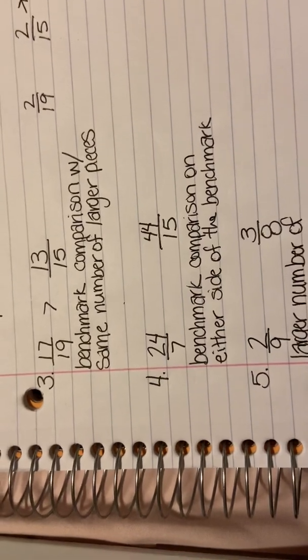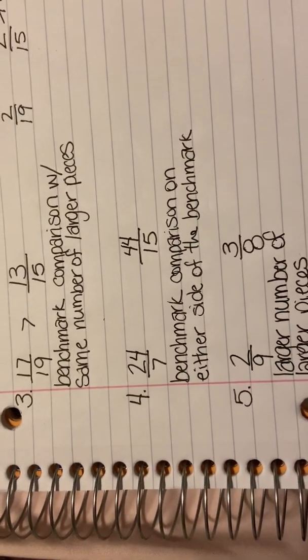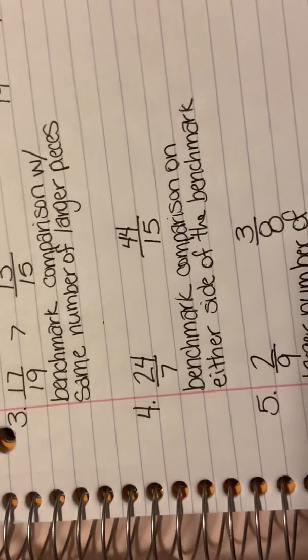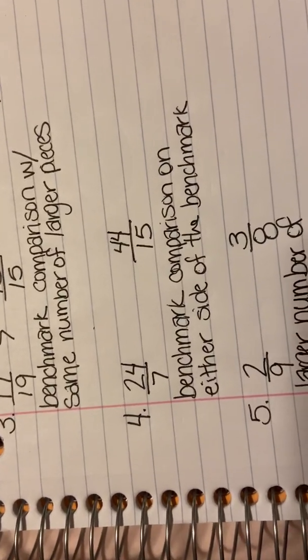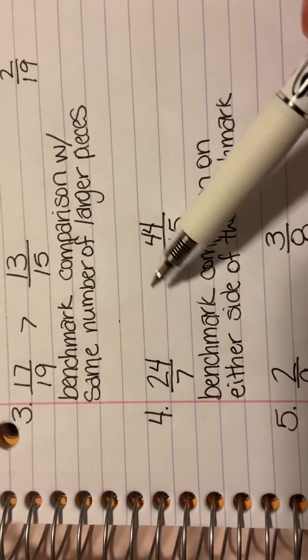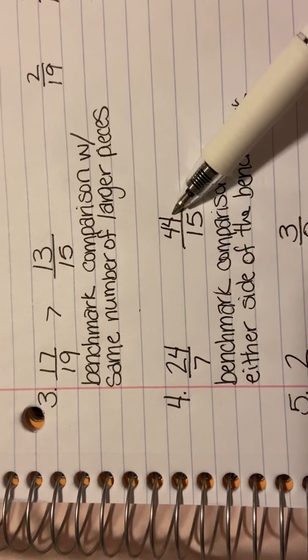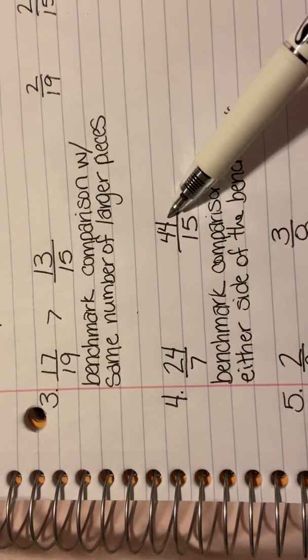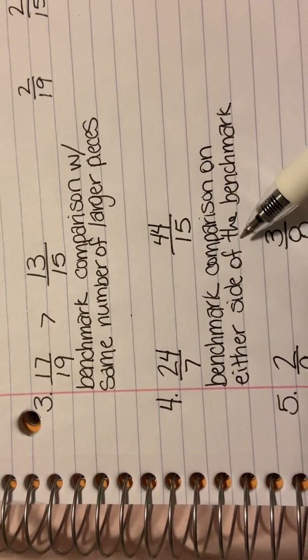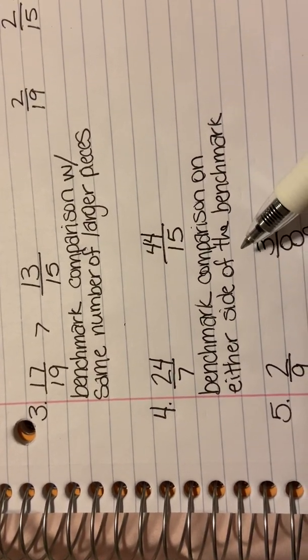Now we will look at 24/7 compared to 44/15. For two fractions that have a smaller number as the denominator compared to the numerator, the first method that I go to is the benchmark comparison on either side of the benchmark.